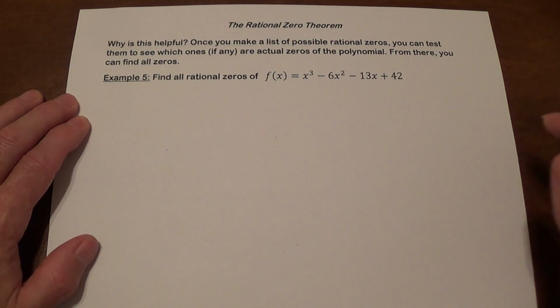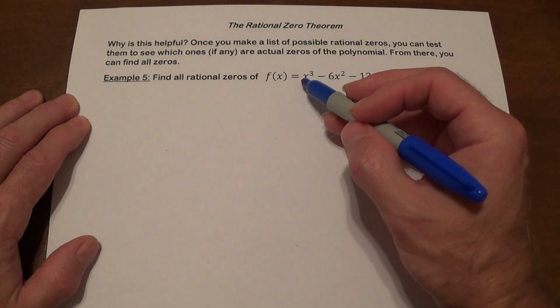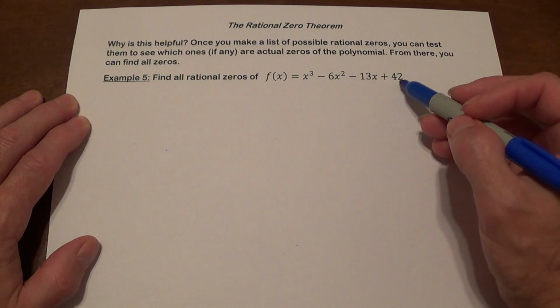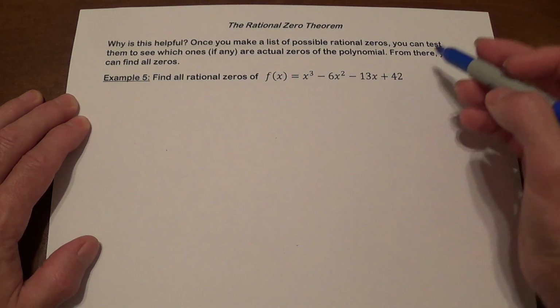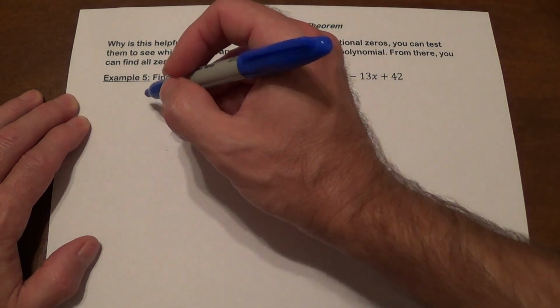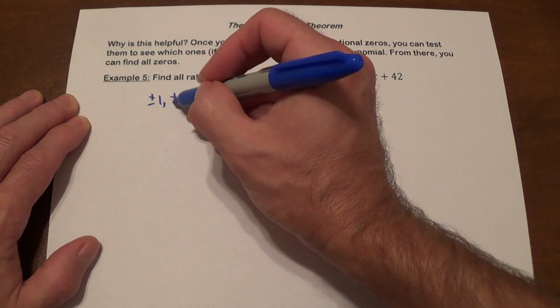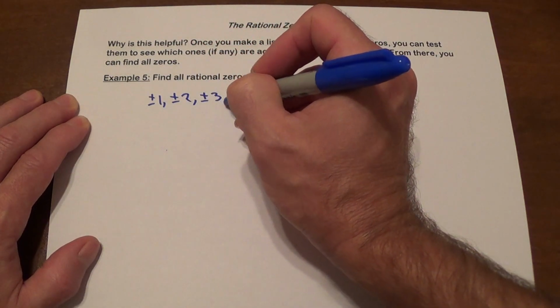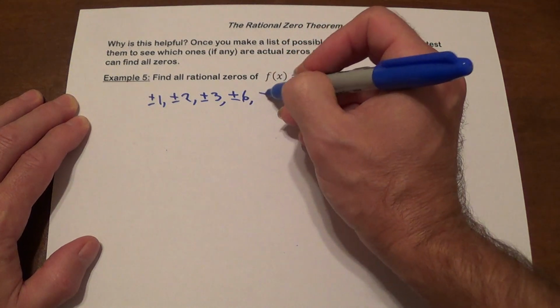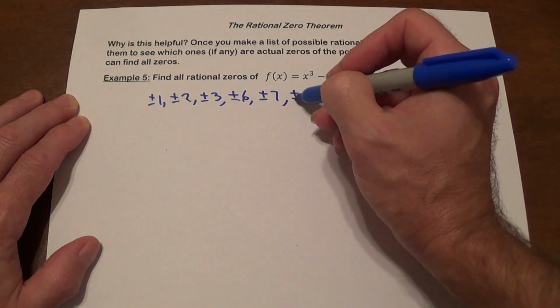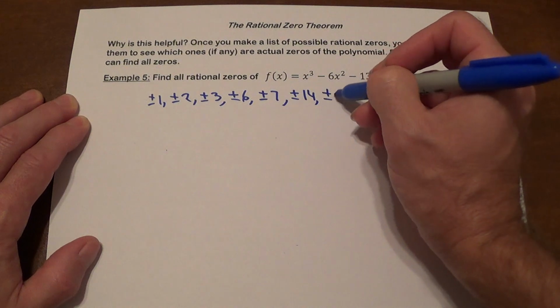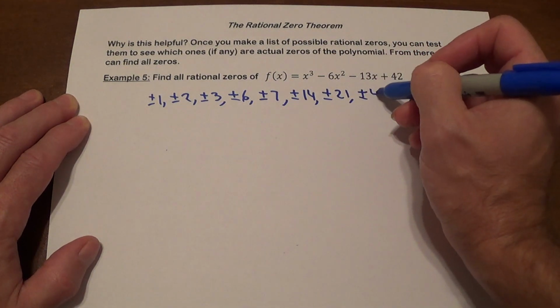polynomial function has. So the leading coefficient is 1, makes it easy. The constant here is 42, so we're going to make all factors of 42. That's going to make our possible rational zeros. That's plus minus 1, plus minus 2, plus minus 3, plus minus 6, plus minus 7, plus minus 14, plus minus 21, and plus minus 42.